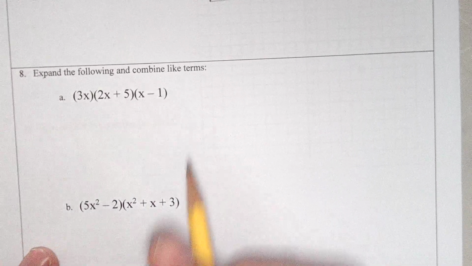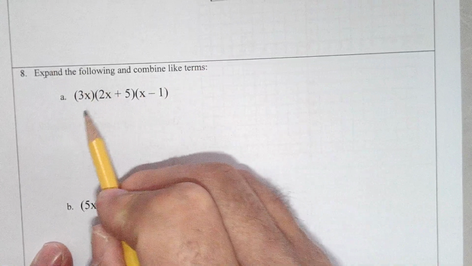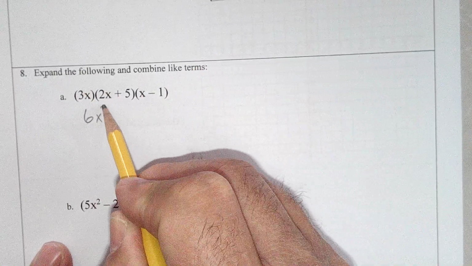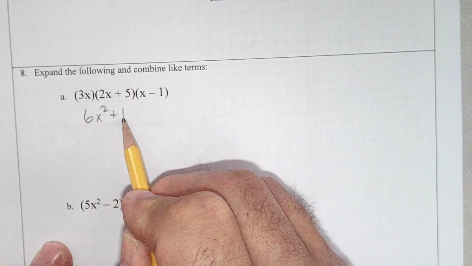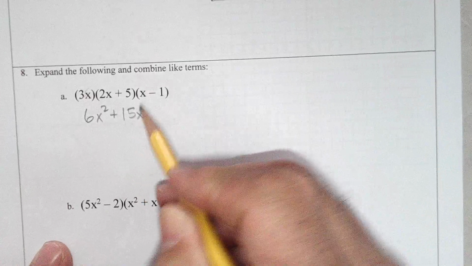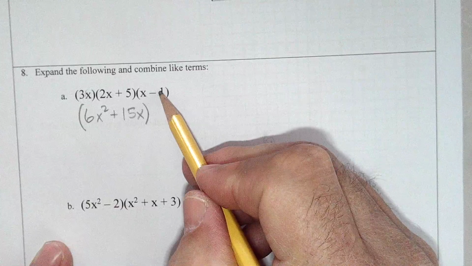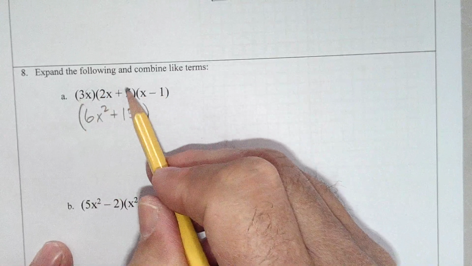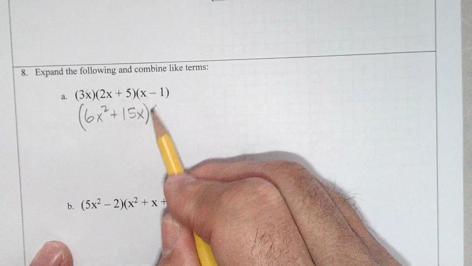Now it says expand these and combine like terms. So 3x times 2x is 6x squared. 3x times 5 is 15x. Now we got to take that answer. We don't take this times this and this. This times one of them, and then that answer times the other one.